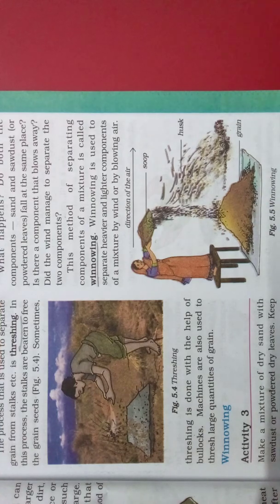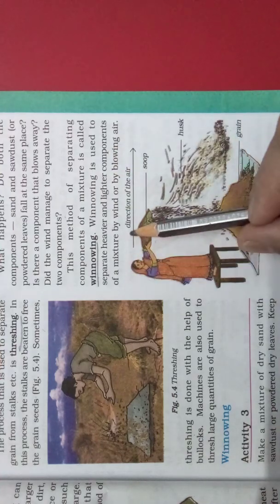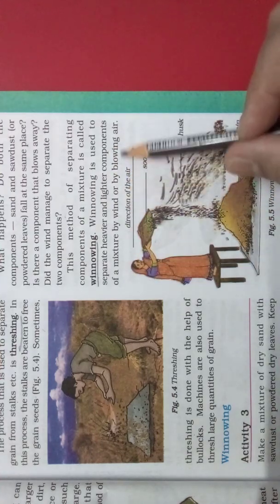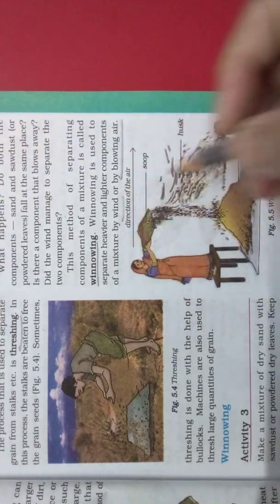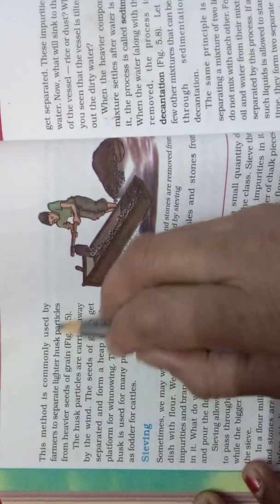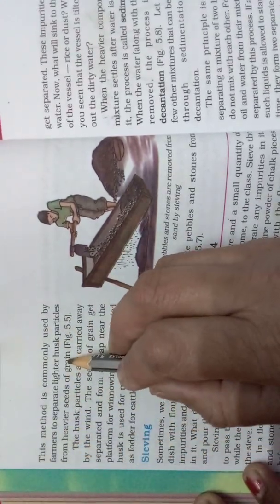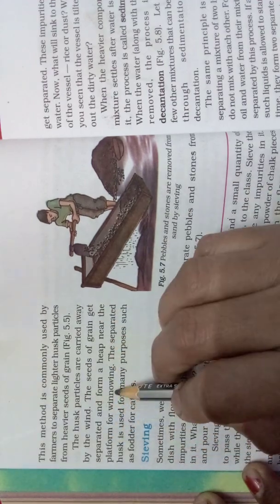Okay. So winnowing is used to separate heavier and lighter components of a mixture by wind or by blowing air. How is it done? It is done by the blowing air or by wind. Now turn the page children. This method, winnowing, is commonly used by farmers to separate lighter husk particles from heavier seeds of grains. The husk particles are carried away by the wind. The seeds of grain get separated and form a heap near the platform for winnowing.